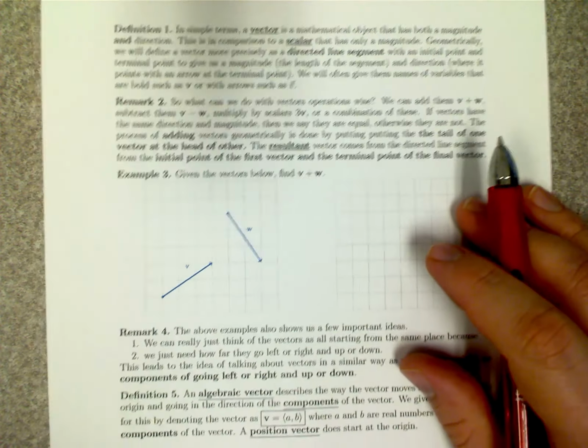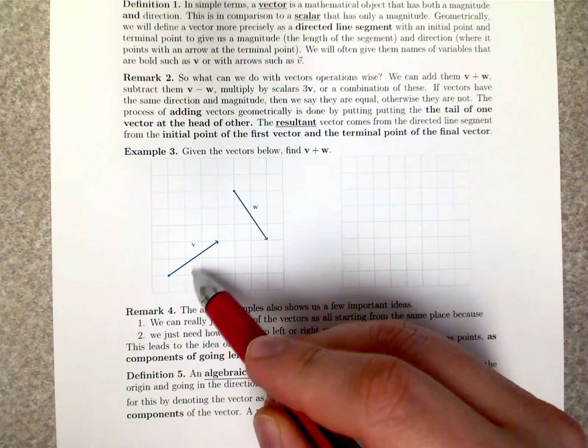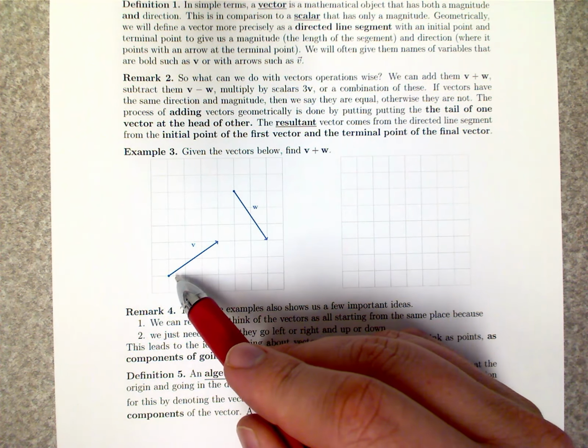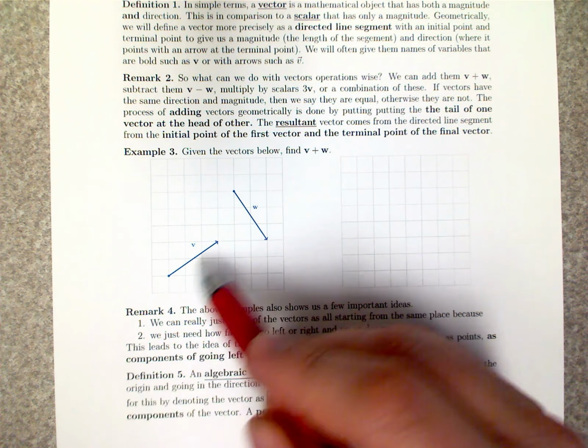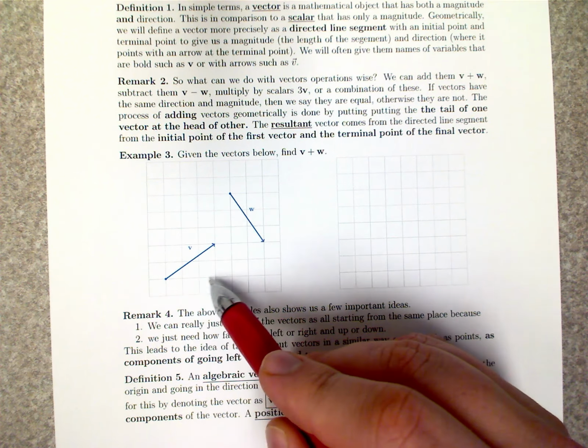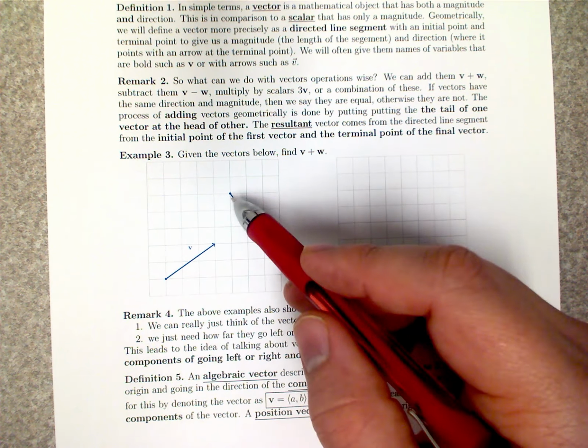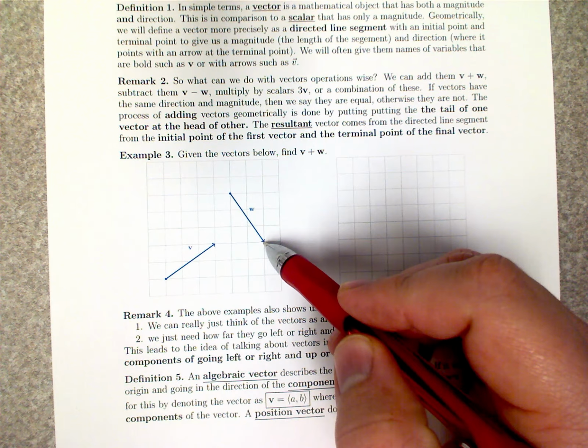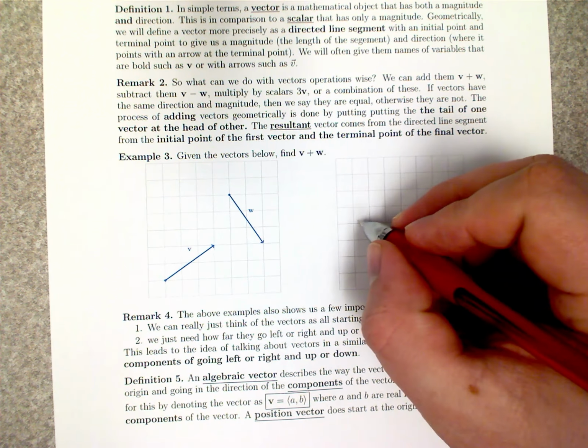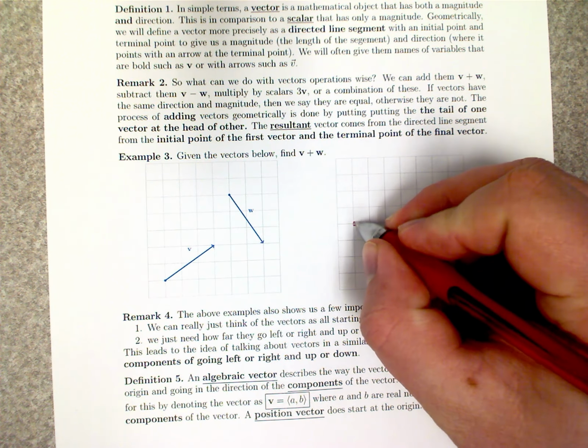So let's take a look at an example. If we start with these vectors, we've got a vector starting here and going this way, so we can see that it goes right 3, up 2. And then we've got another vector that goes right 2, down 3. So we can do the same thing. I'm going to start from the middle and see what happens.